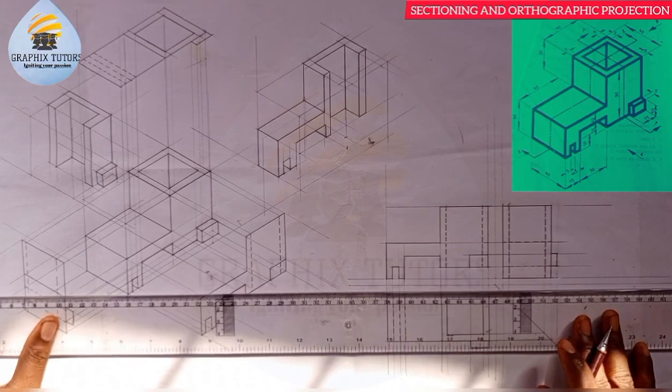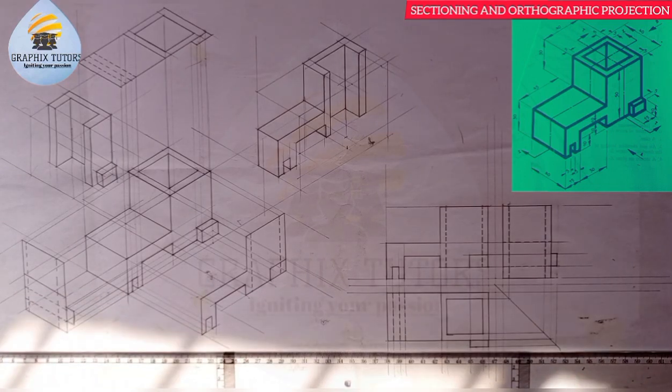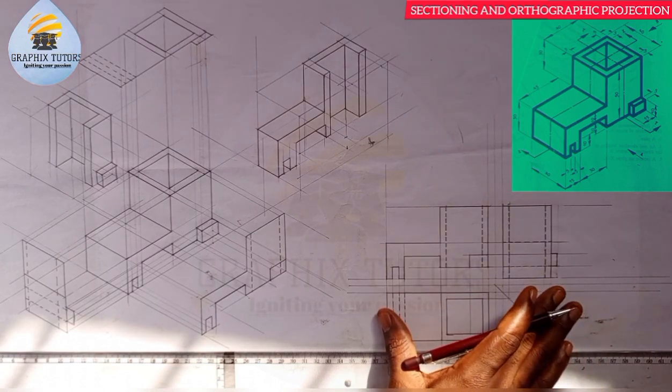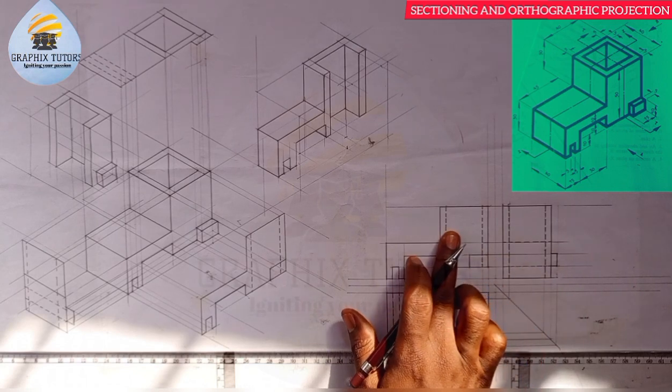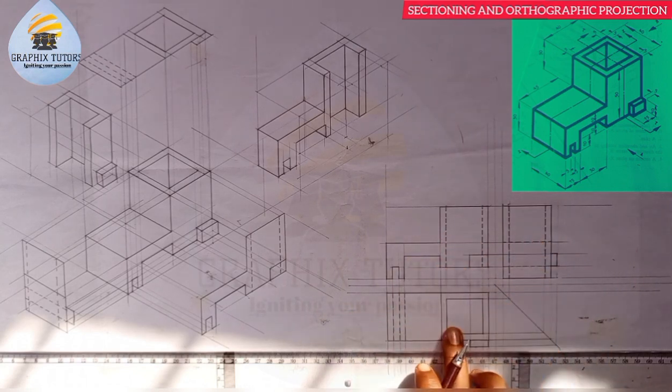Right? And this is what we are having here, looking at it from the back. So this is, when you didn't section it, this is what you're having, right? This is the front elevation, the end view, and the plan.